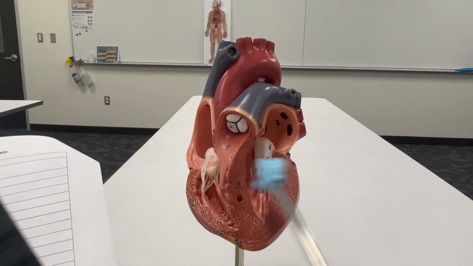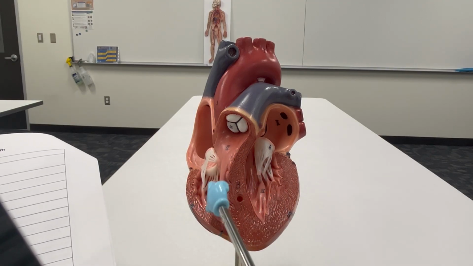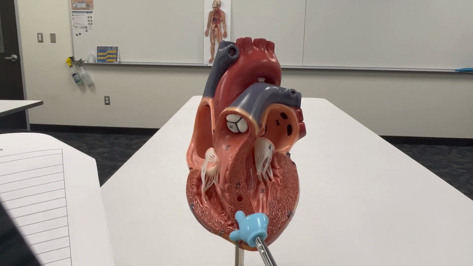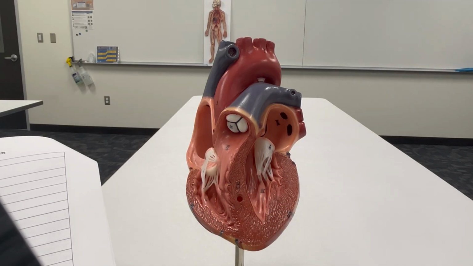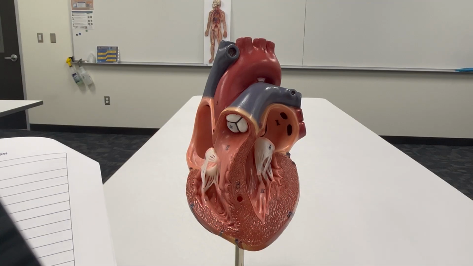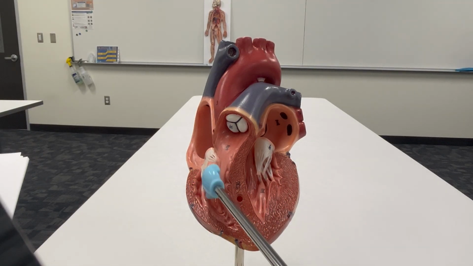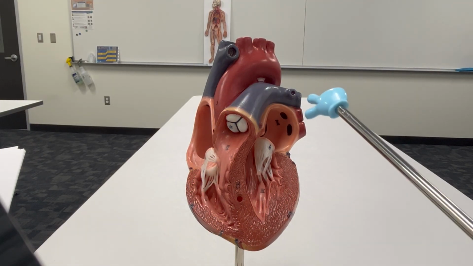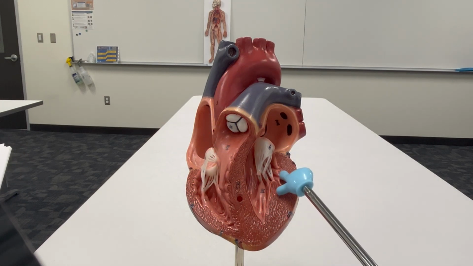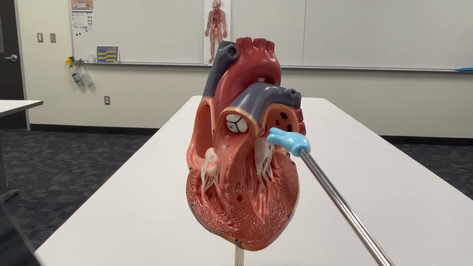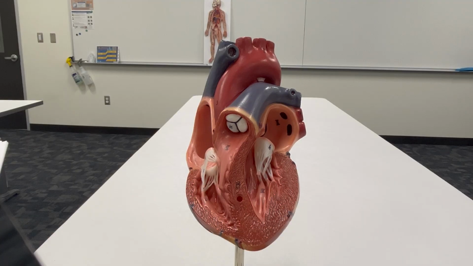Then the interventricular septum is between the 2 ventricles, right and left. So I mentioned the atrioventricular valves: tricuspid and bicuspid. The bicuspid's other name is the mitral valve. Then the semilunar valves: pulmonary valve and aortic valve.